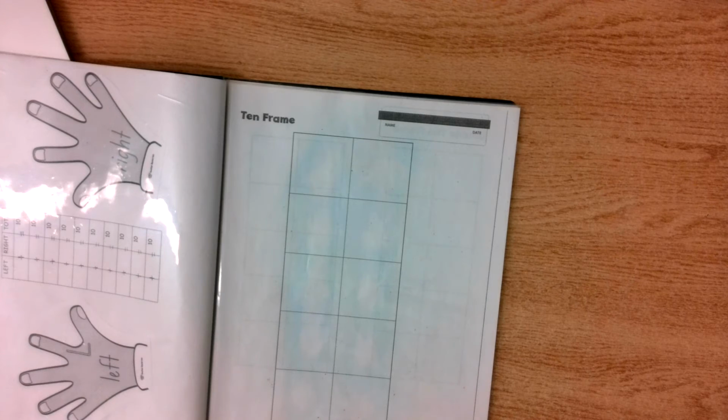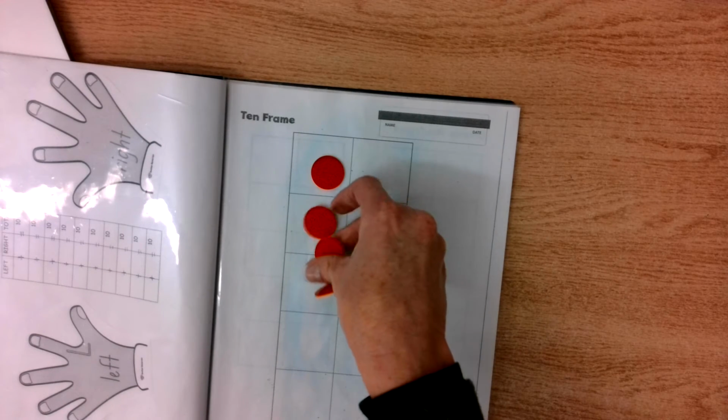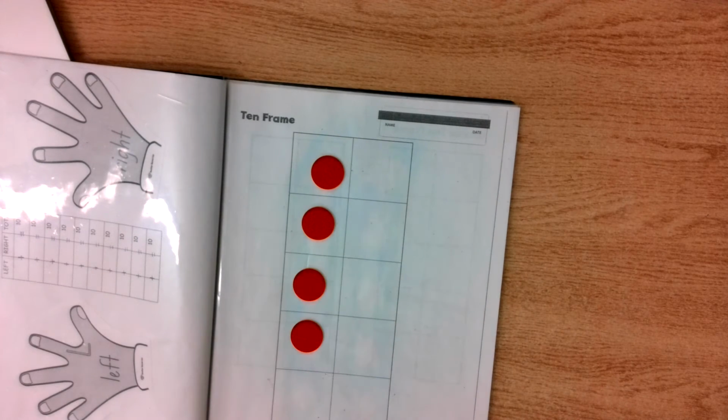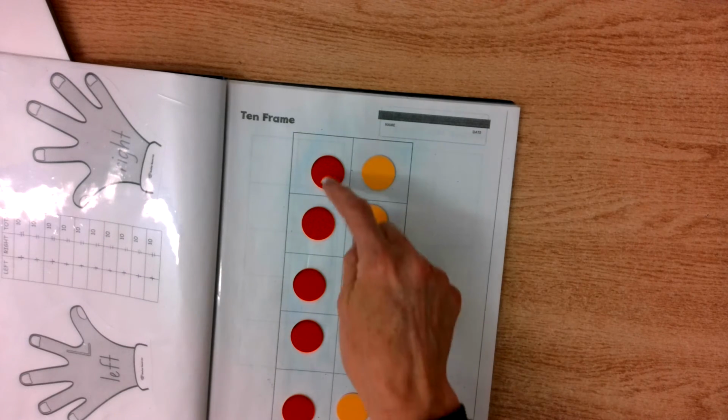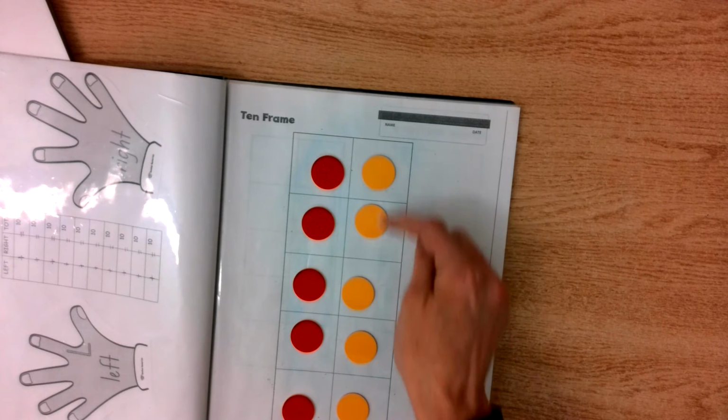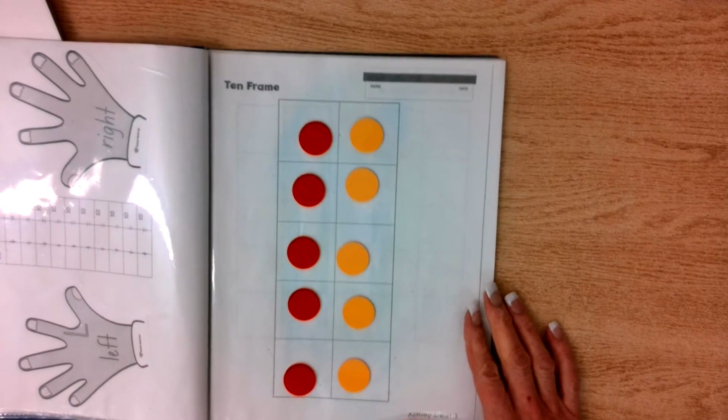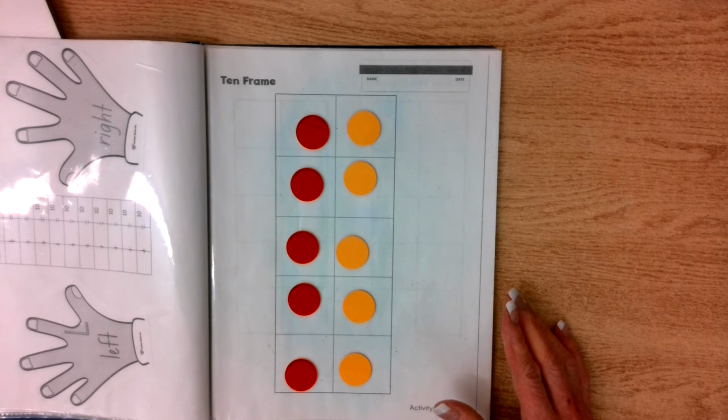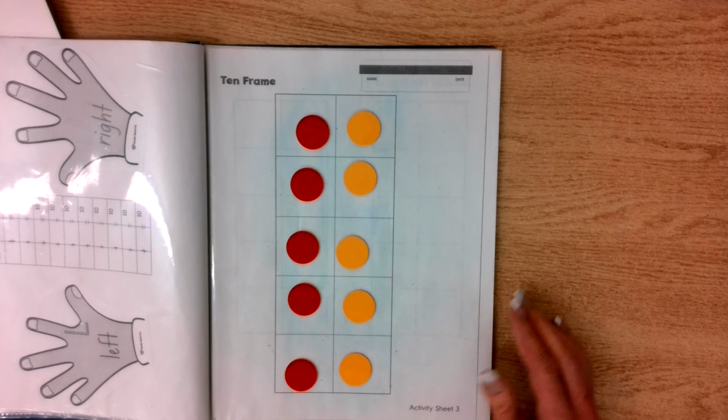All right, let's try another one. Here's another one. 5 red plus 5 yellow equals 10. Again, another combination of 10. Two numbers that equal 10.